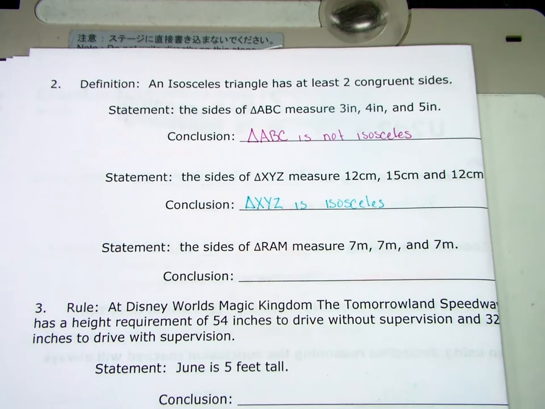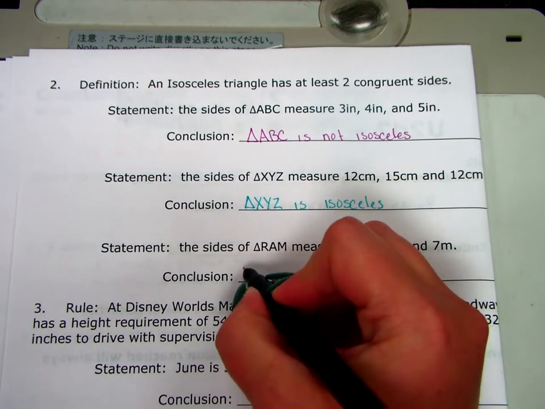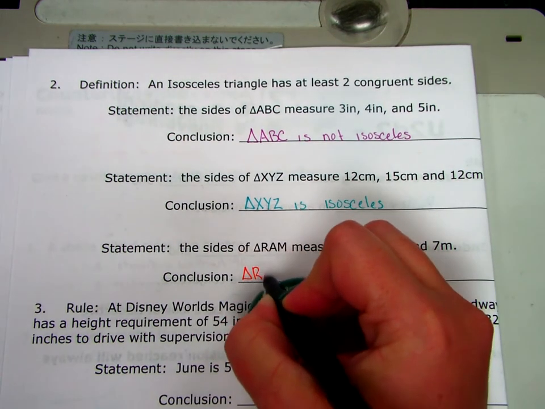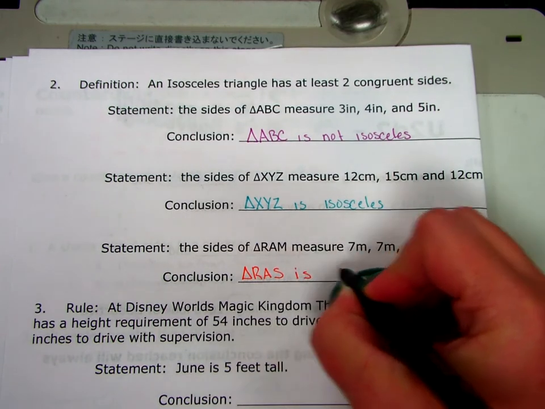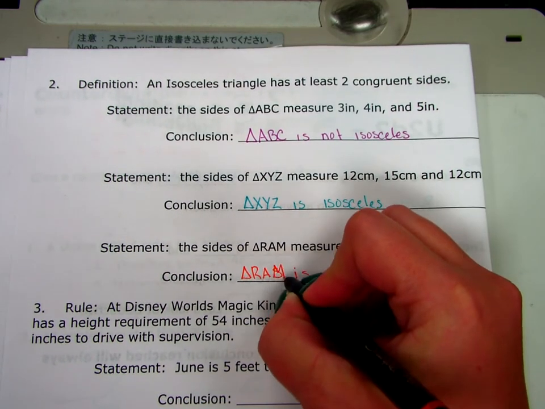And the sides of triangle RAM measure 7 meters, 7 meters, and 7 meters. Triangle RAM is isosceles. Oh, RAM. Thank you.